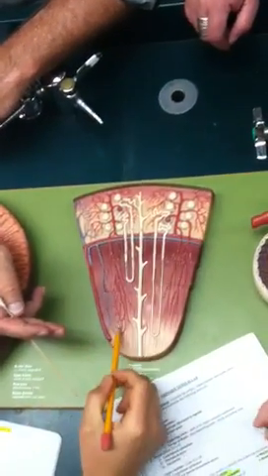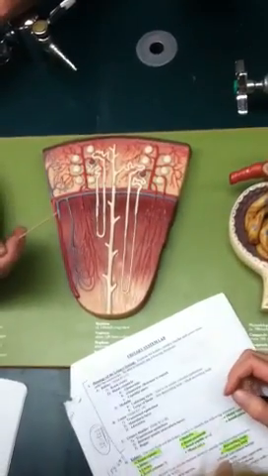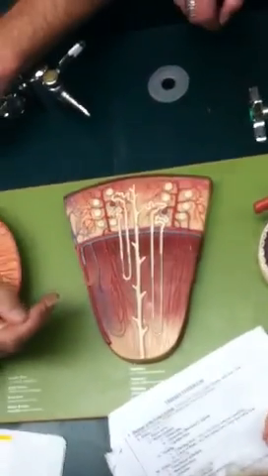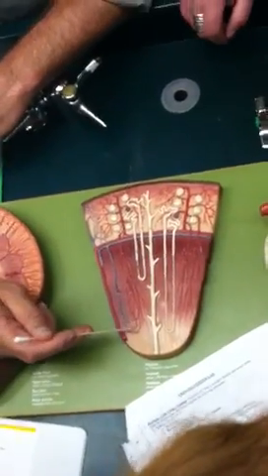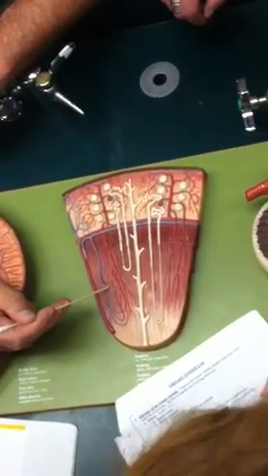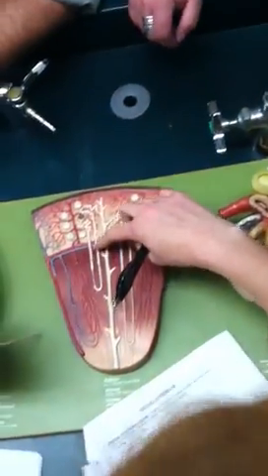So these are capillaries in here too then? Yeah. Capillaries basically start off with an artery. Here's a vein and an artery, they come down into venules and arterioles, and then they start going through the capillary bed right here.